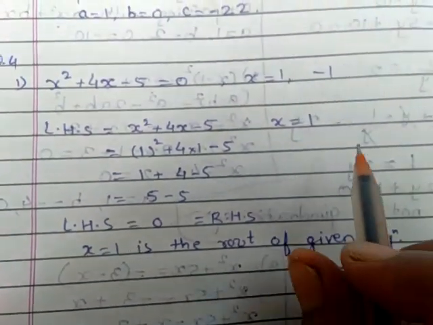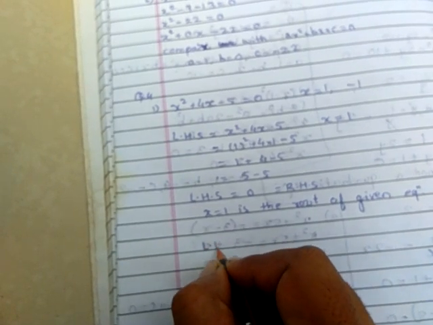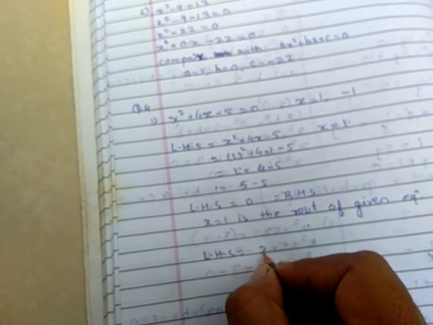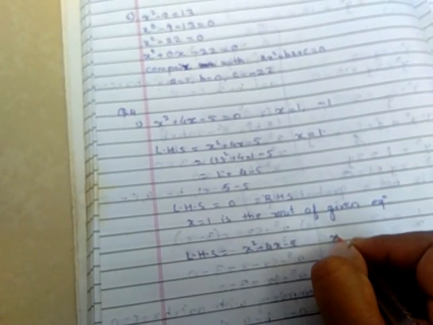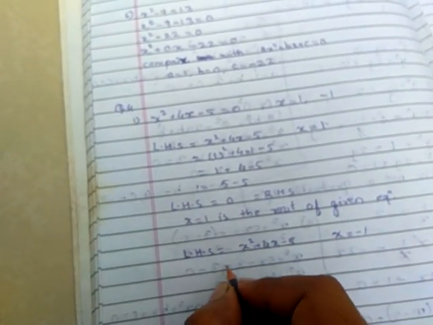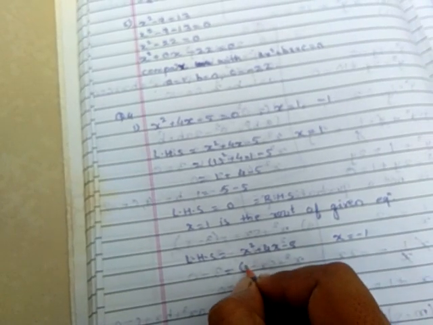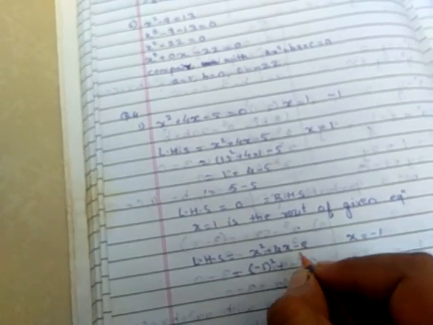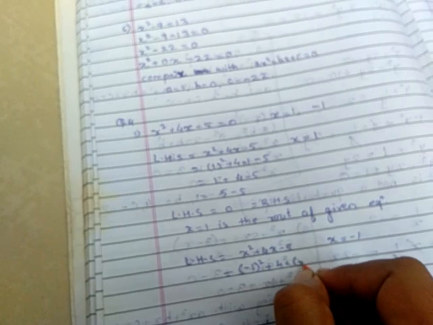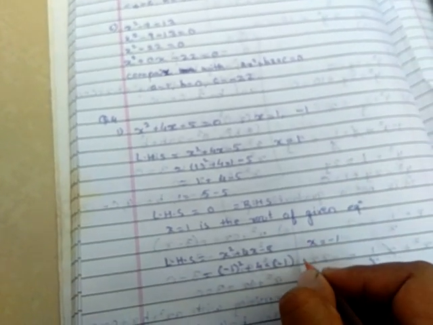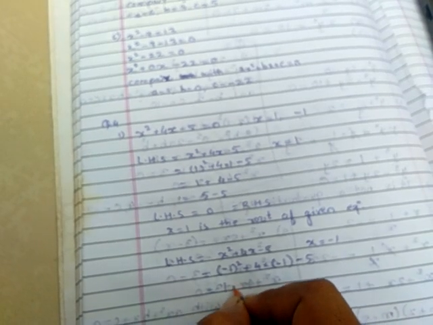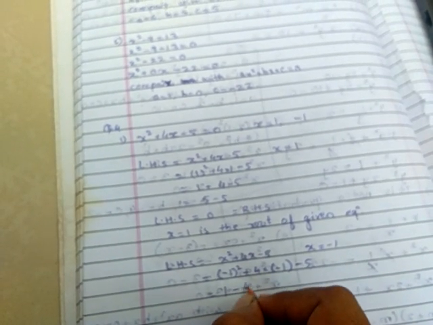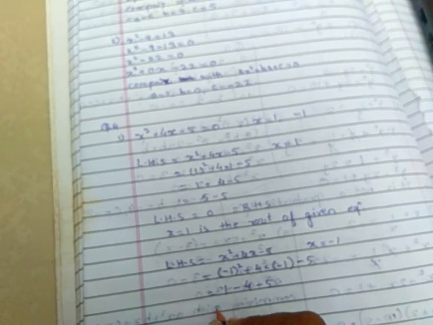Now we'll check for x equals to minus 1. LHS is equals to x square plus 4x minus 5. Put x equals to minus 1. We are putting minus 1 in bracket square plus 4 into minus 1, that's why we are putting bracket, minus 5. Minus 1 square is 1 plus 4 into minus 1 is minus 4, minus 5.